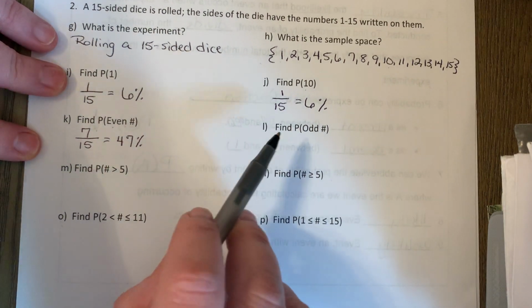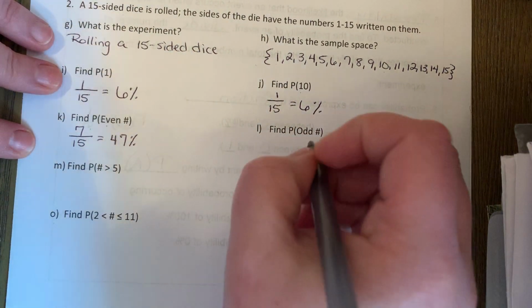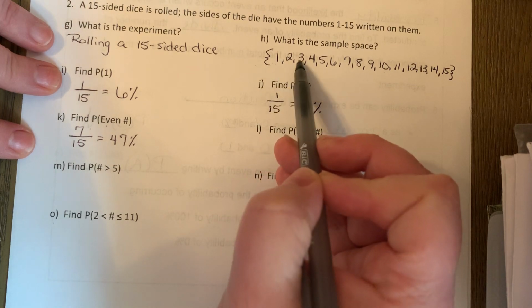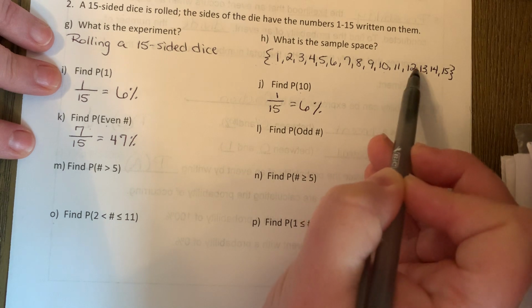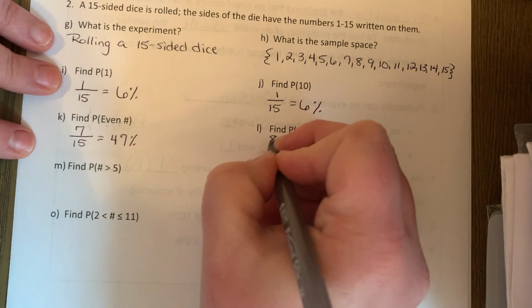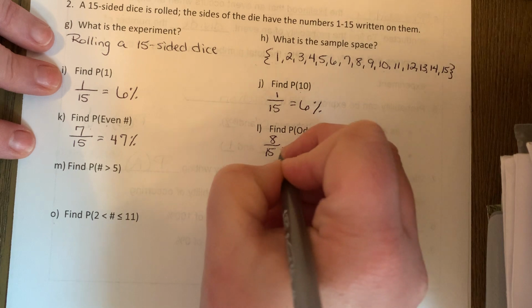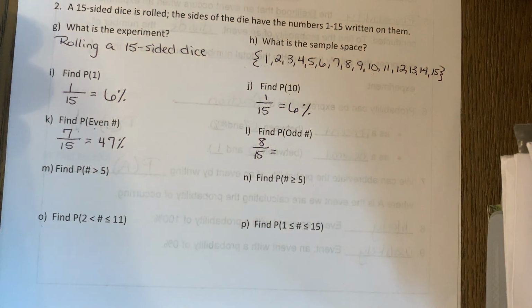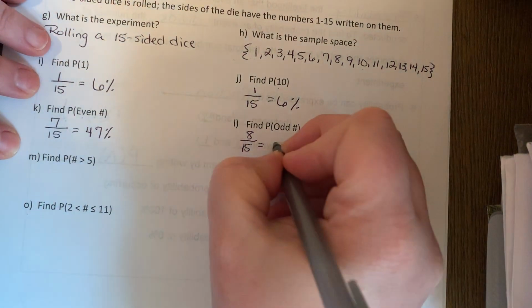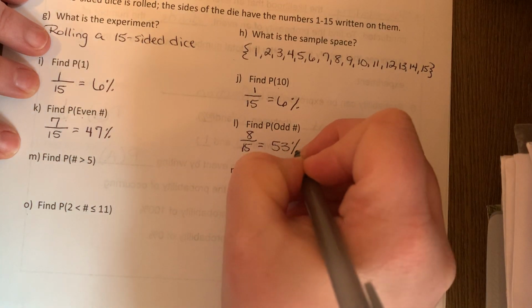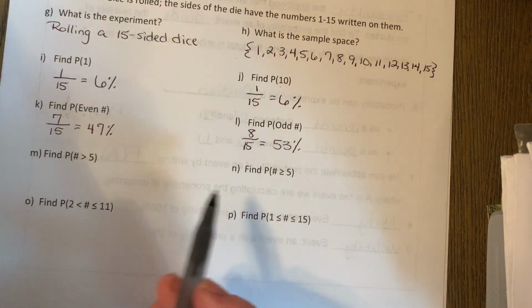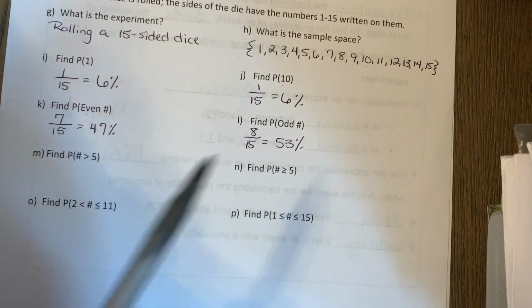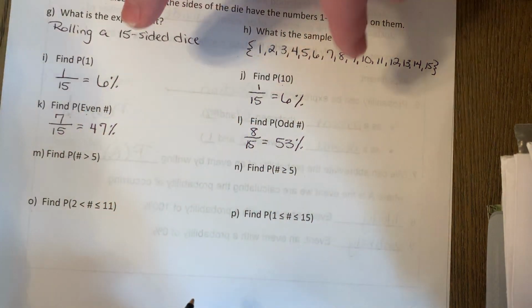So we found even numbers, so let's figure out odd numbers. So how many odd numbers do we have? We have 1, 2, 3, 4, 5, 6, 7, 8. Ooh, we have more odd numbers than even numbers. So I'm going to say this is going to be a higher percentage. So 8 out of 15 is going to give me 53% chance. So you have a higher chance of rolling an odd number rather than an even number. It's not that much difference, but you do have a bigger chance because there's one extra odd number.